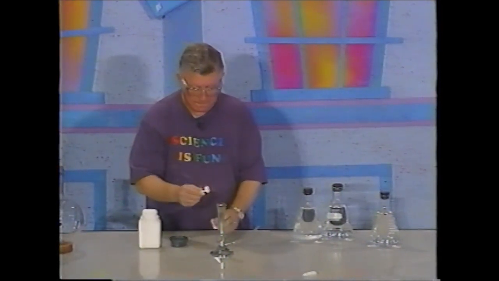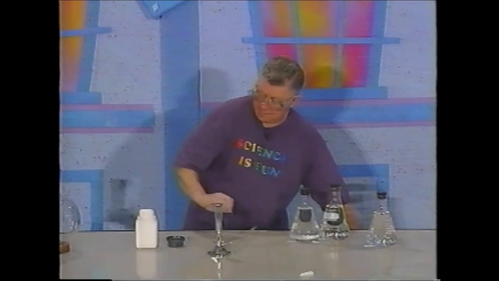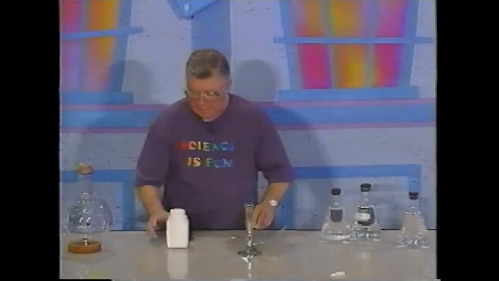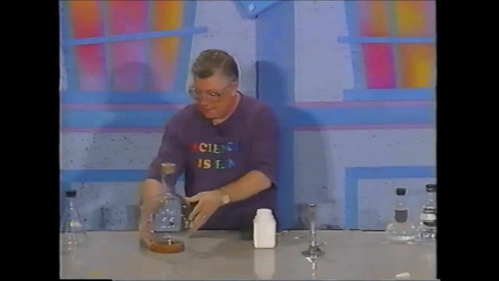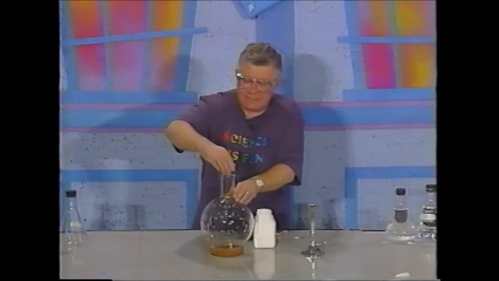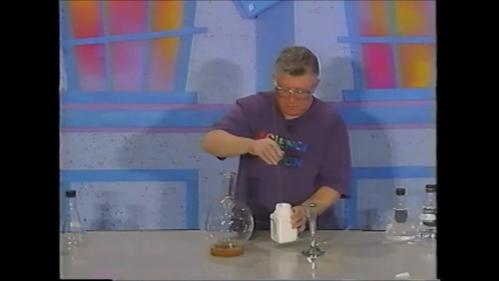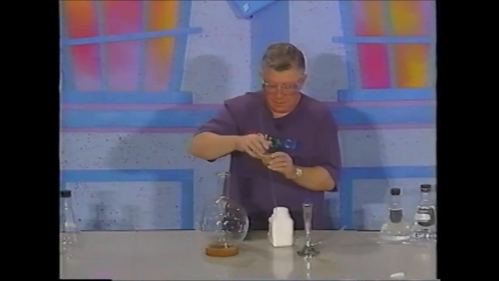And I'm going to burn the sulfur, and when sulfur burns, it forms sulfur dioxide. And this will happen by my taking this cork off. It has a spoon at the bottom. I'm going to fill this spoon with the sulfur, just like that.